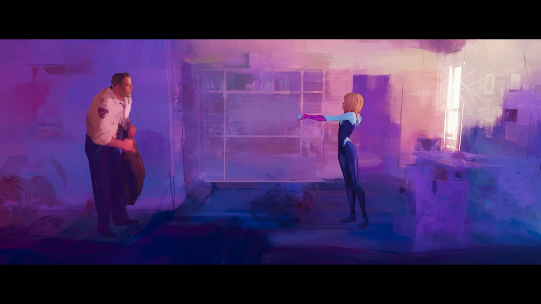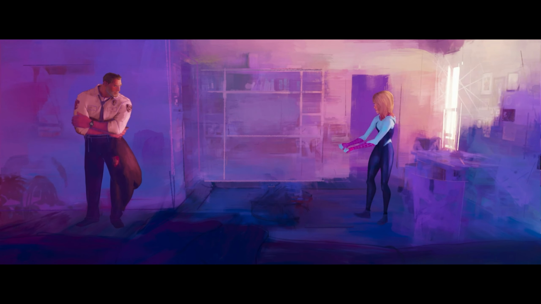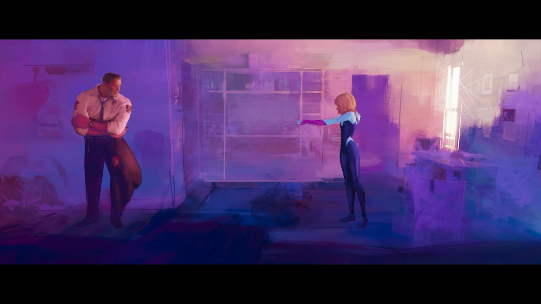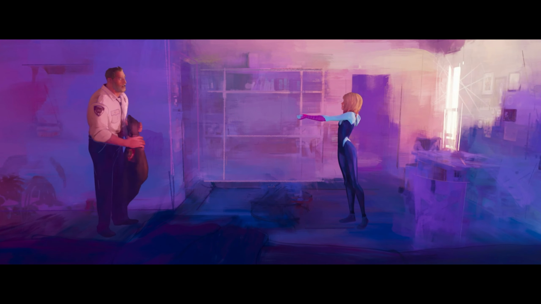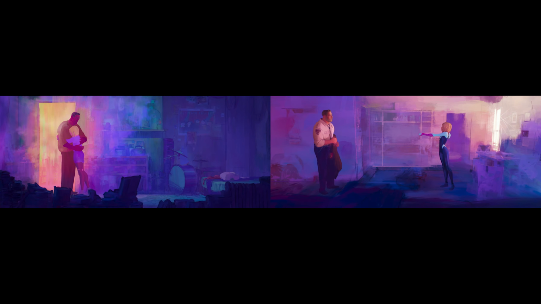It's a profile shot of both characters facing each other, with George on the left and Gwen on the right. The background contains a mix of warm and cool colors, but the interesting thing here is that this is almost the exact same color palette that we saw in the first scene when Gwen hugs her dad, although it's a little less vibrant.